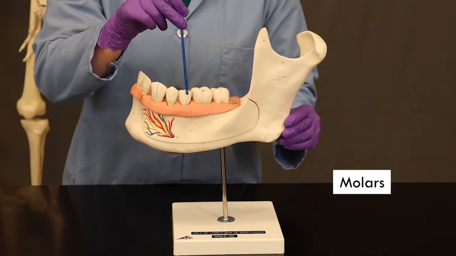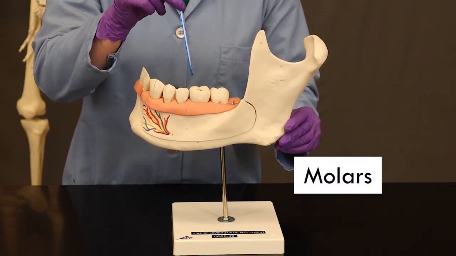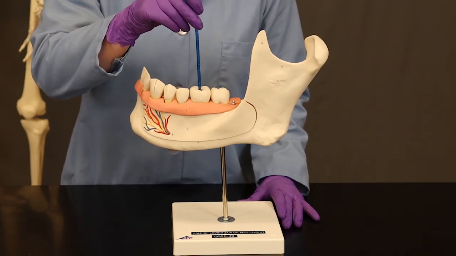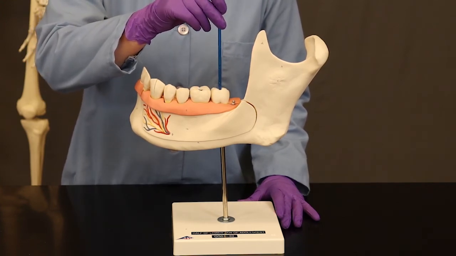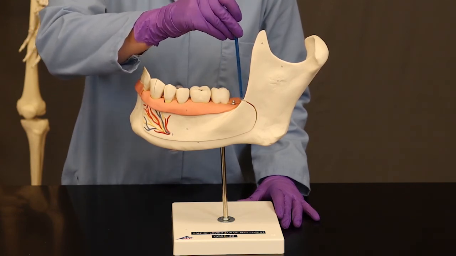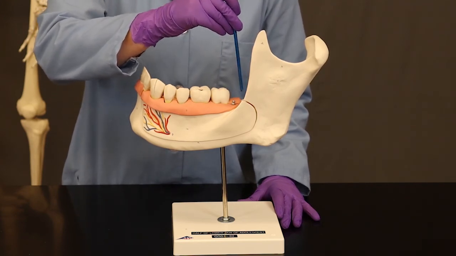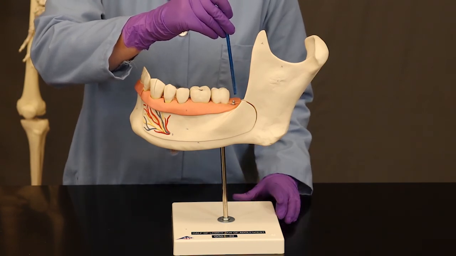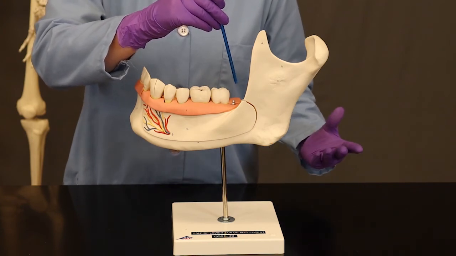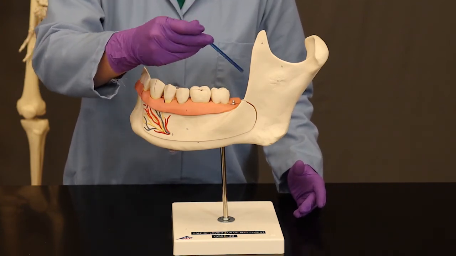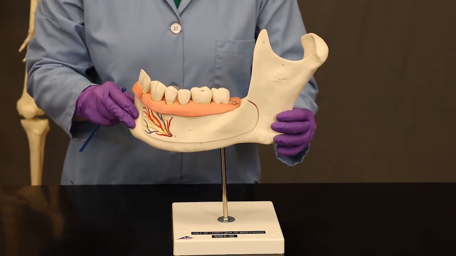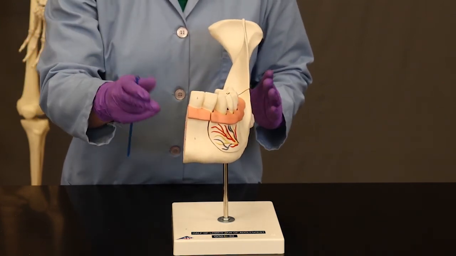And then we have the molars, and they are named just first, second, and third as you move farther back. So this is the first molar, this is the second molar, and then on this model, the third molar has been removed. It would be right back here. That third molar is what is commonly referred to as the wisdom tooth. And so, of course, most people have their wisdom teeth removed because there's not enough room in their jaw to accommodate it. Okay, so you have those same 8 teeth in each quarter of the mouth.